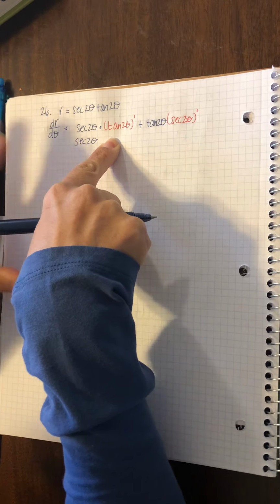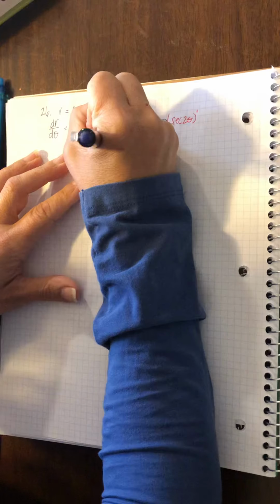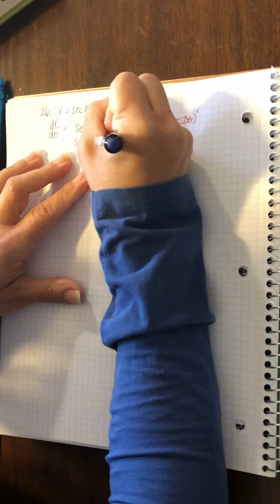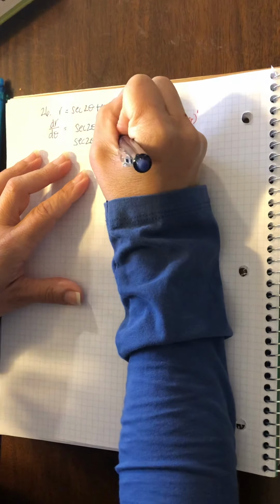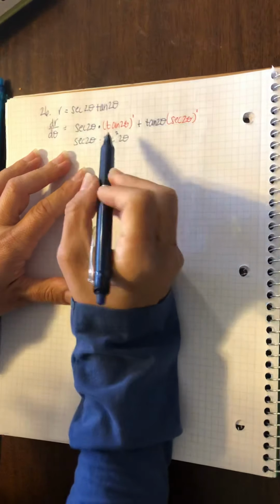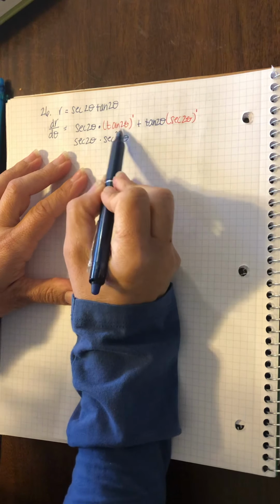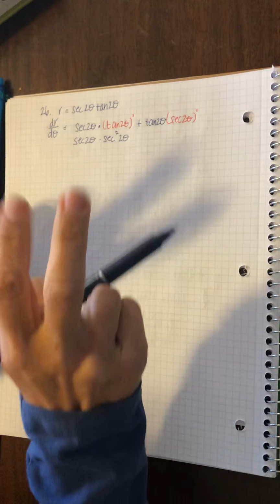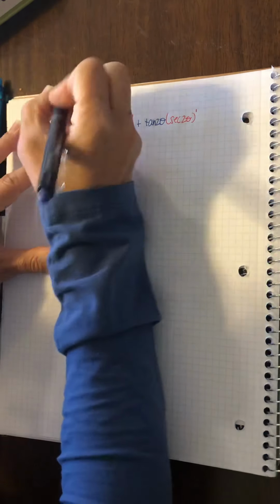So the derivative of tangent x is secant squared x. So secant squared 2 theta, since x is 2 theta, times the derivative of what's inside, which in this case is 2.